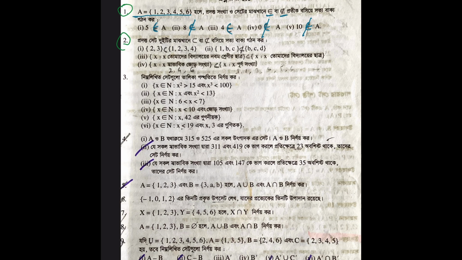So here, say if this given set, which consists of elements 2 and 3, is a subset of another set which consists of elements 1, 2, 3, 4, we'll use this sign, and if it is not, then we'll use this sign. As 2 and 3 are also present in the following set, we'll use this sign to indicate that this set is a subset of this set.